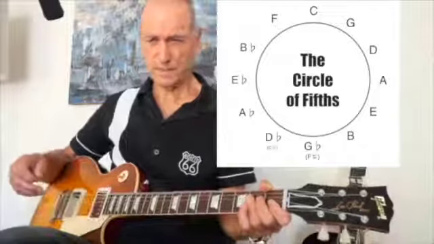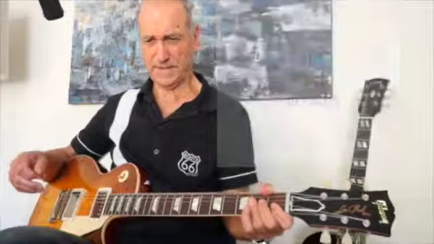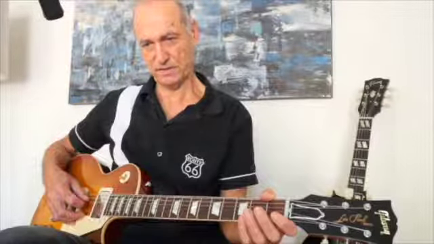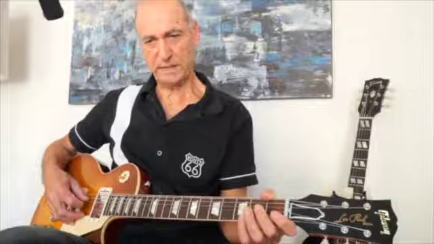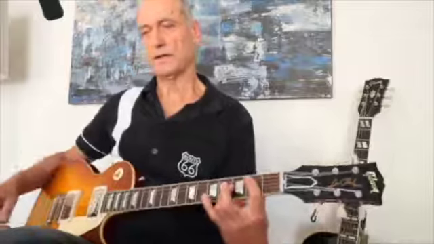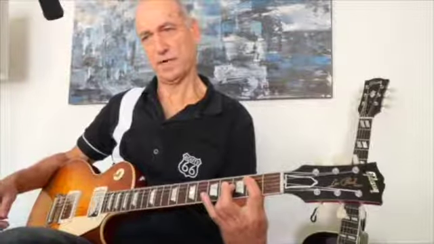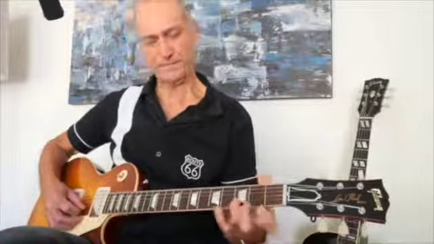Okay. Now, the first thing is we've got our minor pentatonic. All the notes of the solo are in that minor pentatonic, and you'll see that in a minute. There are only 2 notes that he needs that are not in that, because when he goes to the B, there are notes in there that are not in the E minor pentatonic scale. This note here, the E flat.